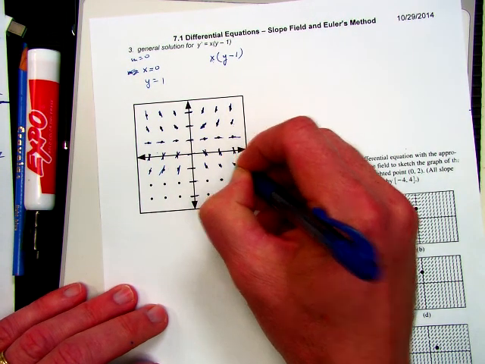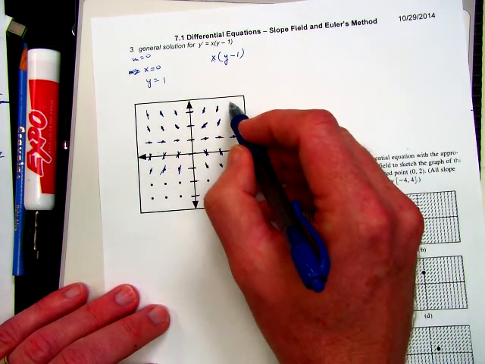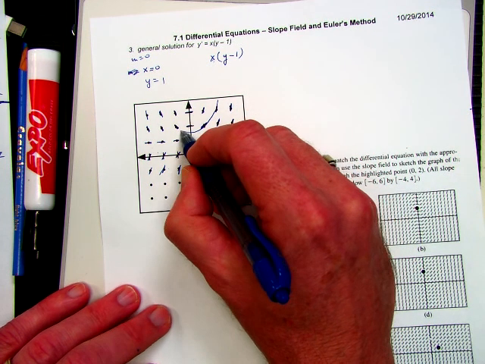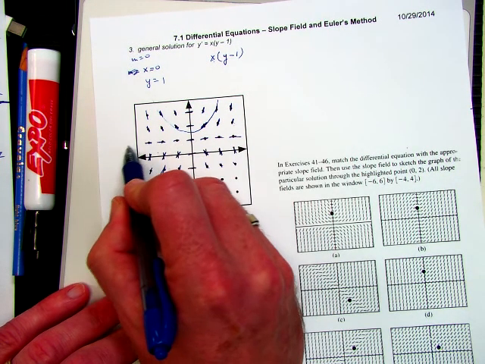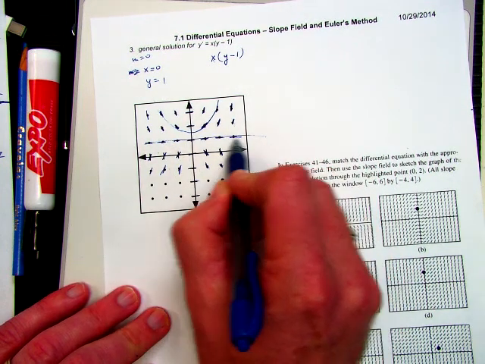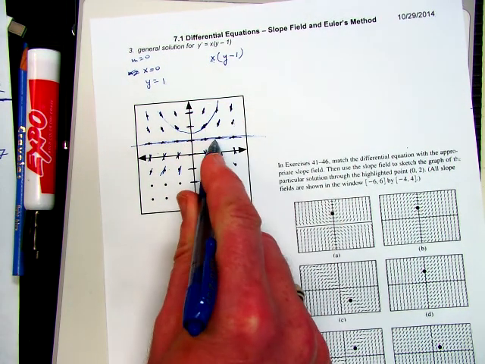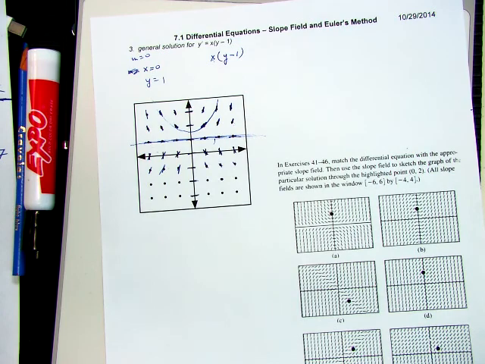Okay, and this would represent all the solutions. So if I were to draw one in here, I didn't give you a point, it's going to look like this. But any point that would be here, it's like a black hole. It gets sucked right into the asymptote. So any point that starts here will never go away from it. Okay? All right, so it's a brief introduction.